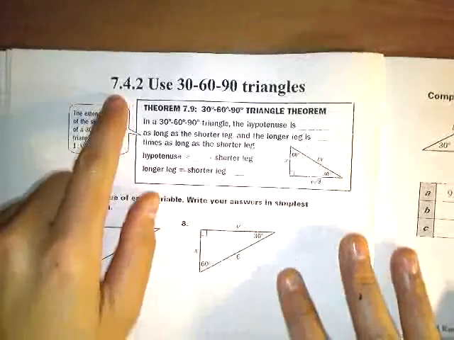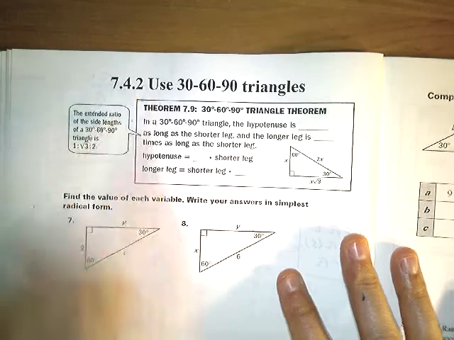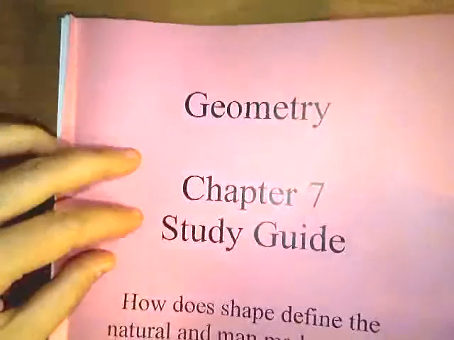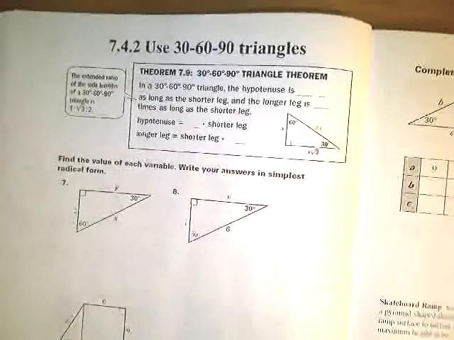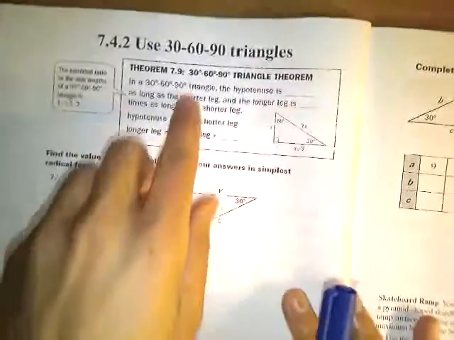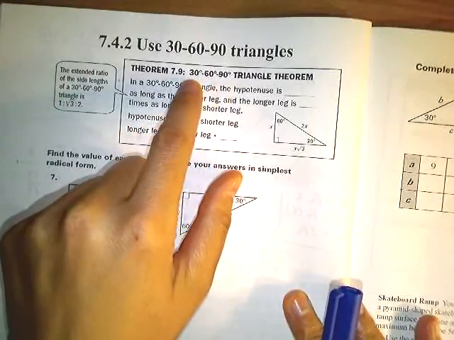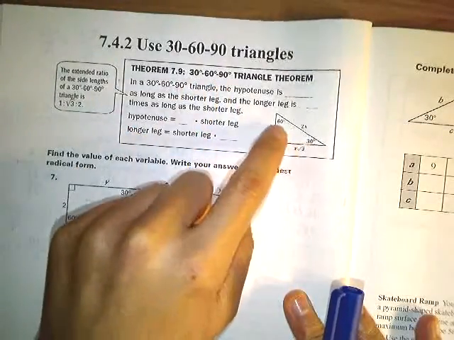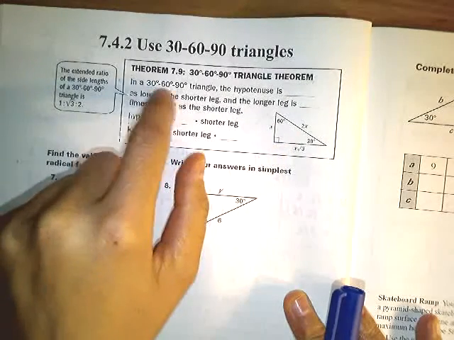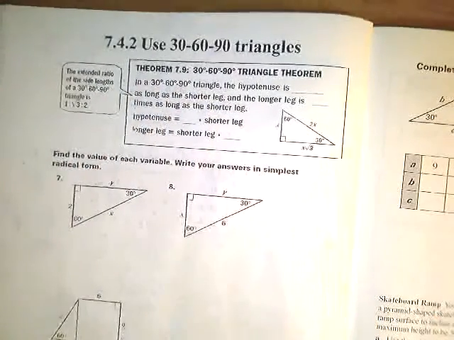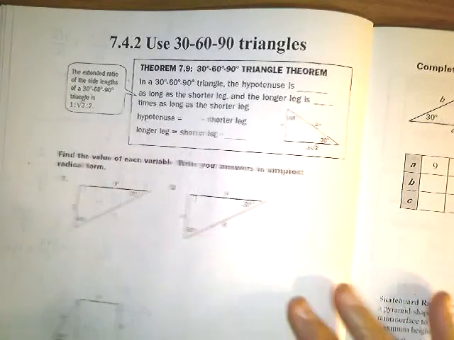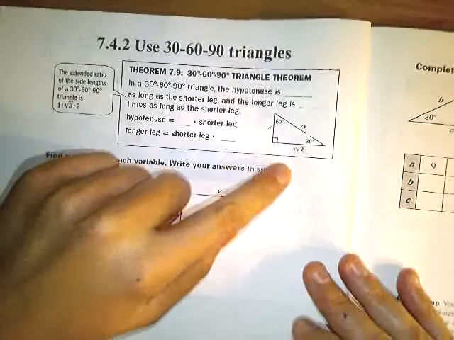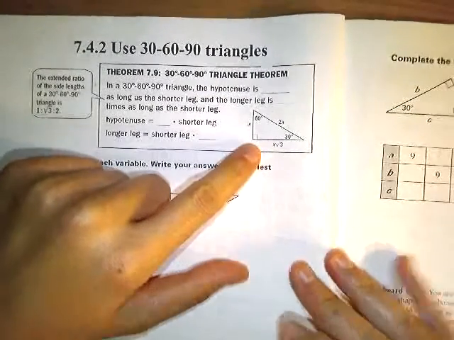Okay, this lesson is on Chapter 7, Section 4, Part 2, out of the Geometry Chapter 7 Study Guide. This lesson is on a special type of right triangle called a 30, 60, 90 triangle. It is named that way because the angles in the interior of the triangle are 30 degrees, 60 degrees, and 90 degrees. What we're going to be working with is the relationship between the lengths of these sides, and we have to identify them first in order to do that.